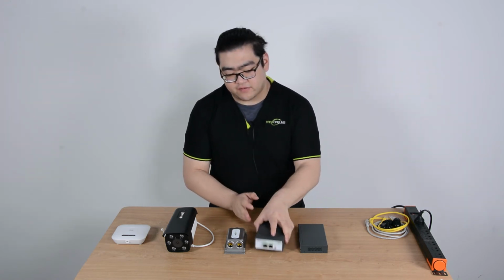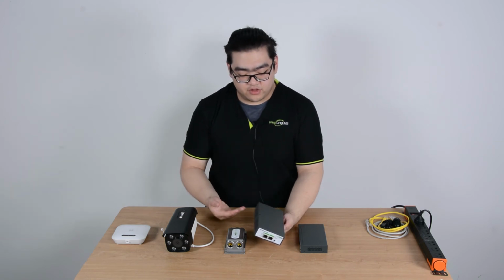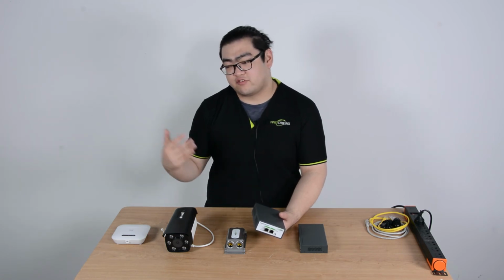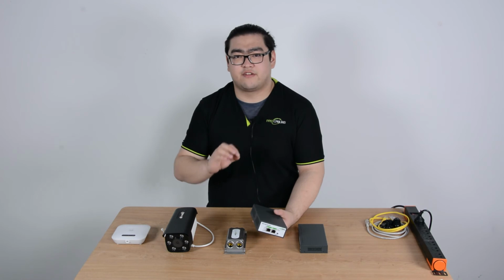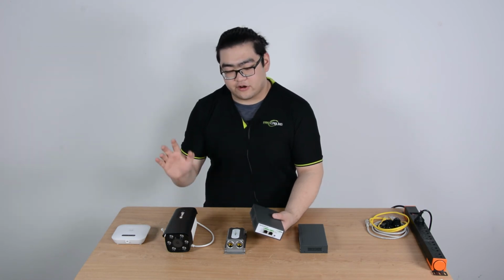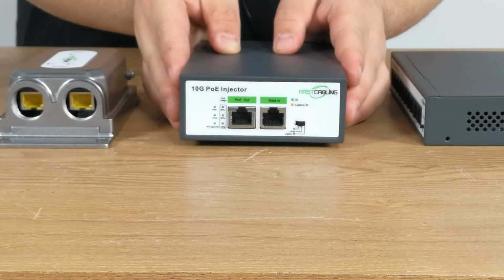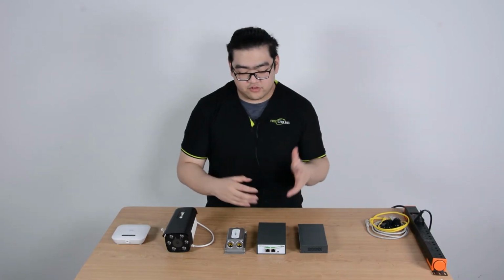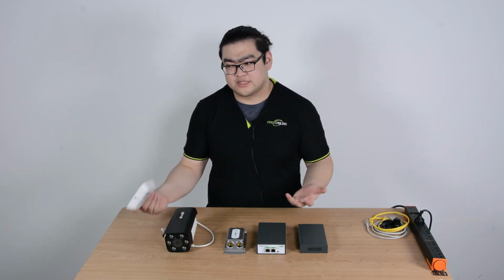So in this case, we have an injector like this. This is a 10 gigabit PoE injector. This can give us more bandwidth capacity. So when it's buffering or we have a spike of a lot of people accessing our system at the same time, it would help us process that much data since it has a strong bandwidth capacity. And this is usually good to pair with a 10 gigabit wireless access point.